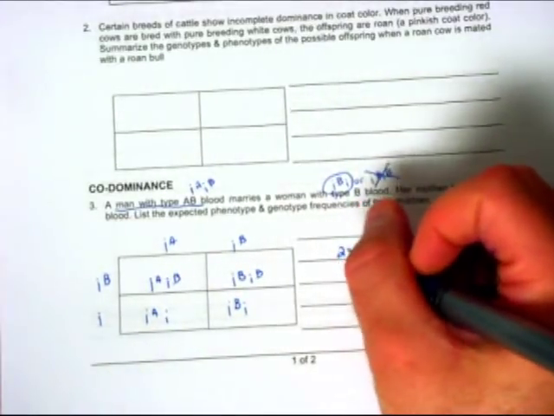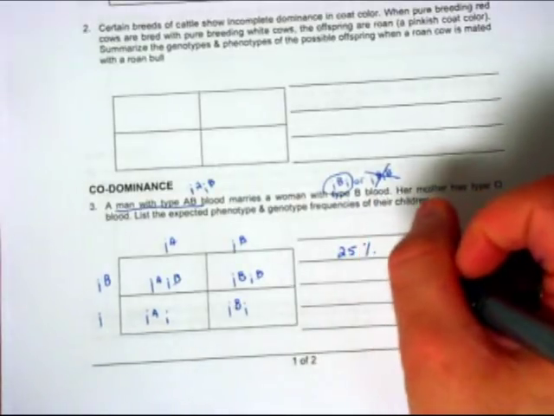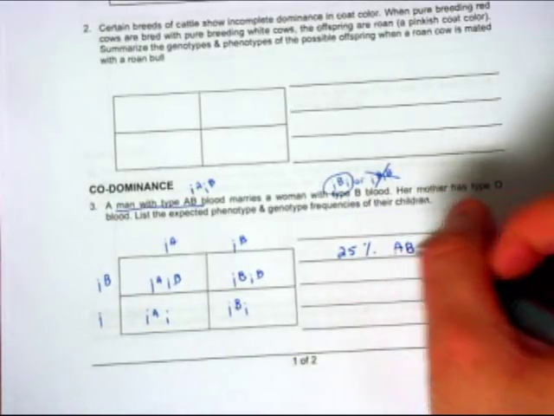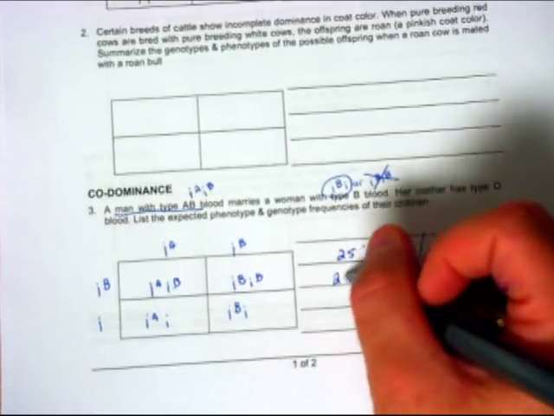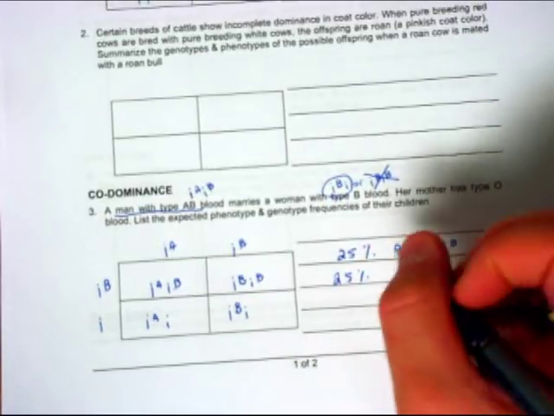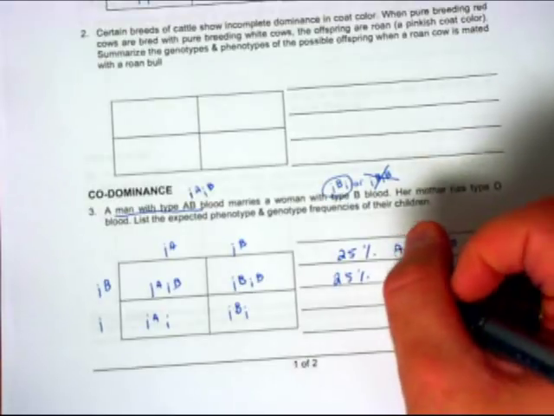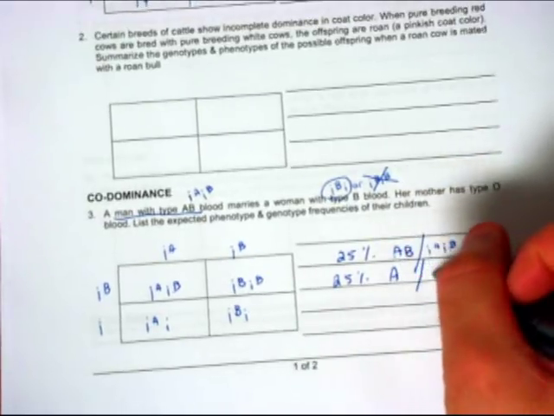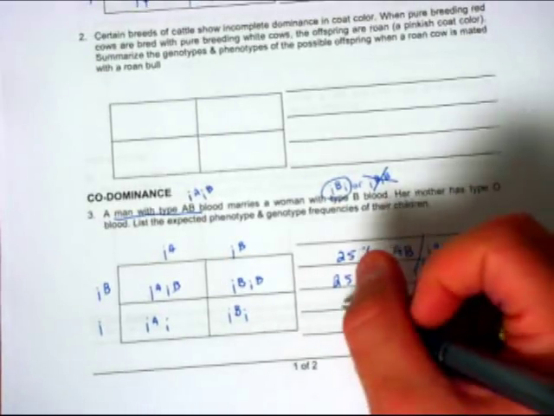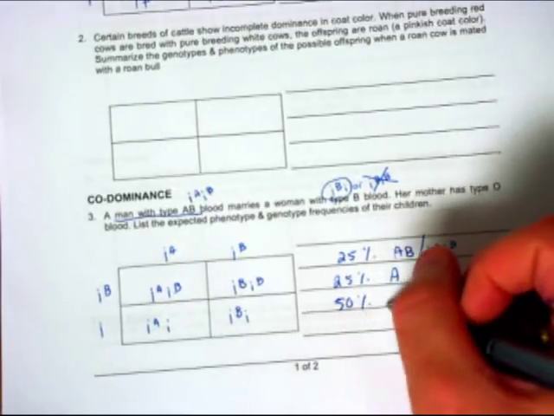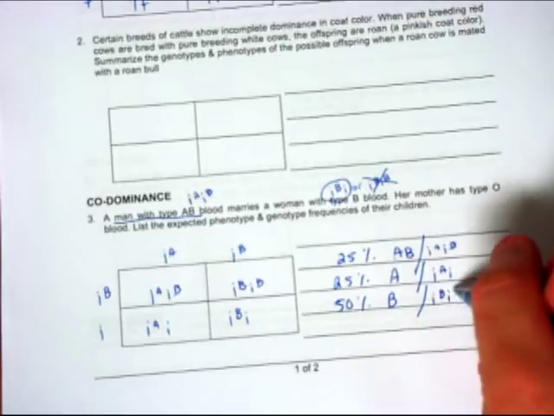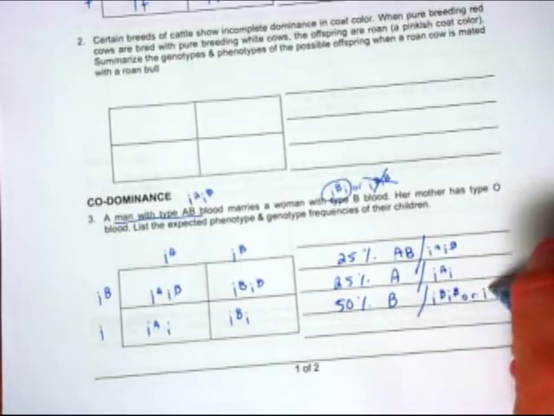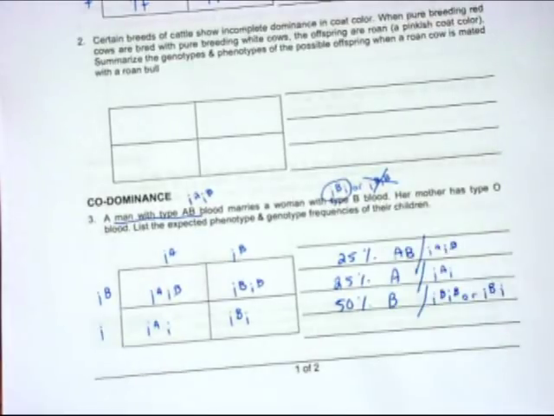Looks like 25% chance that you're going to produce a baby with AB blood. That was IA IB. 25% that you could produce A blood with IA i. And 50% chance of producing B blood by using IB IB, or IB i.